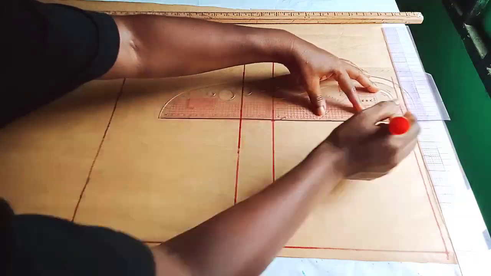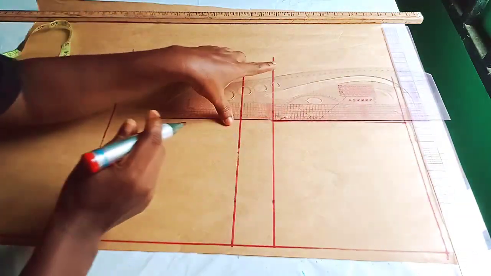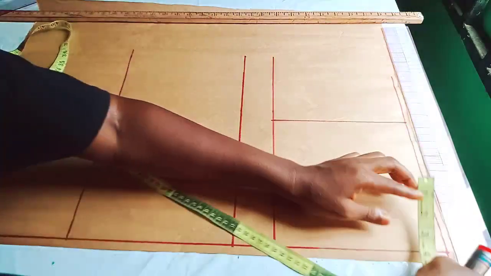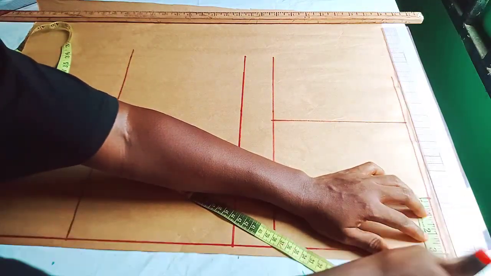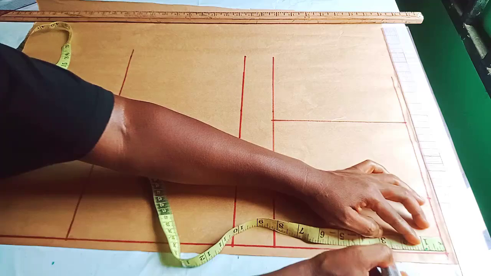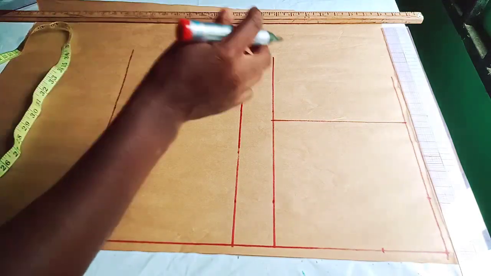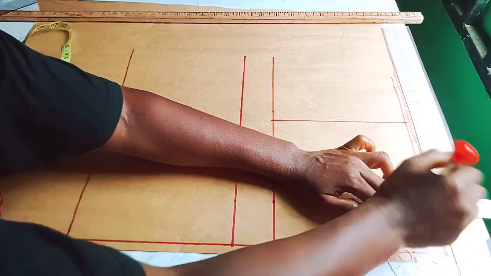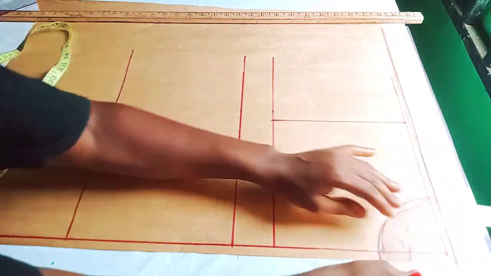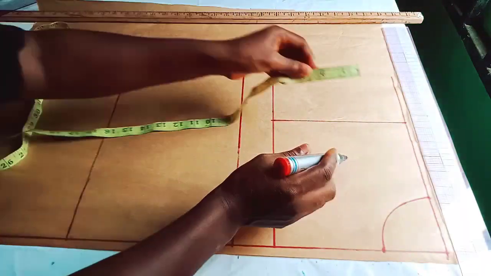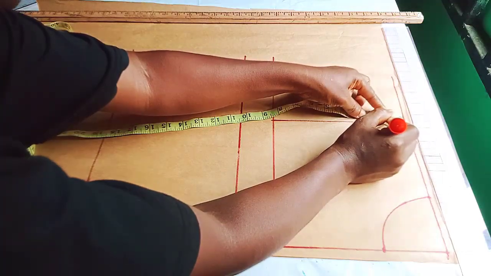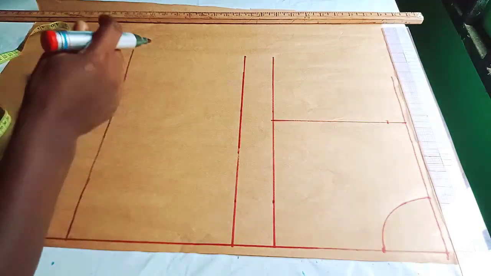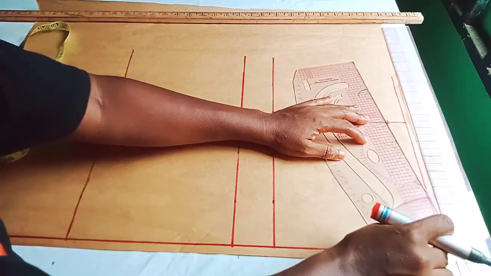We'll connect it. I'll take the neck measurement, which is 3 by 3. I'll rule it out with a curve ruler. I'll take down the shoulder slope 1 inch away from the shoulder line. I'll connect it to the neck.